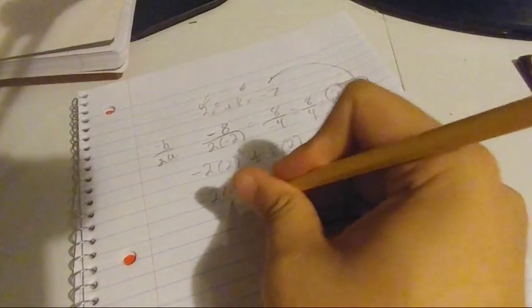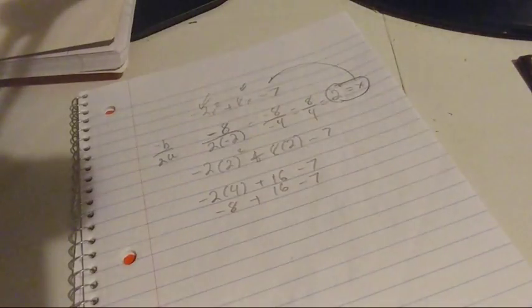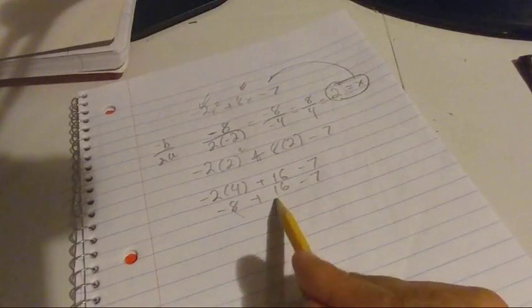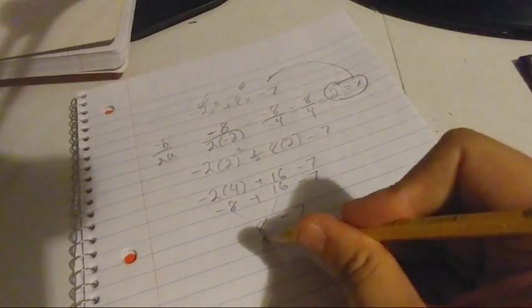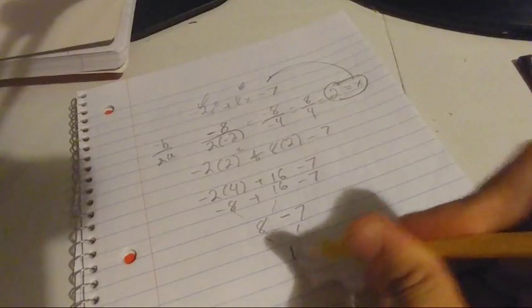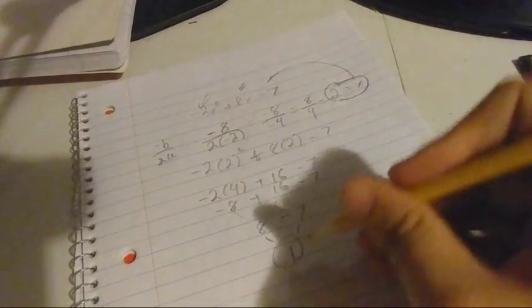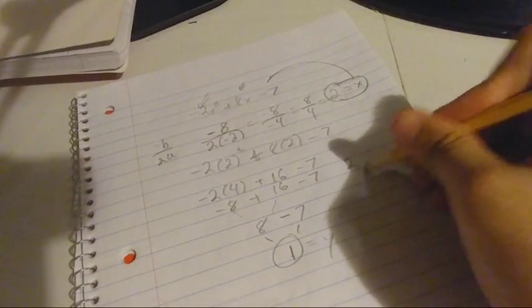Negative 2 times 4 is negative 8 plus 16 minus 7. Negative 8 plus 16 is going to be 8 minus 7. 8 minus 7 is going to be 1. So your answer for this one, and that's your y, so your answer is going to be 2, comma 1.